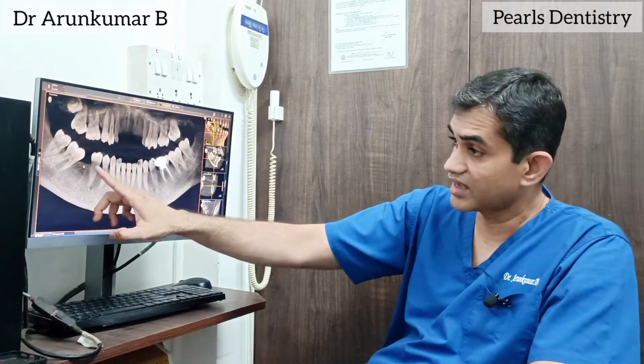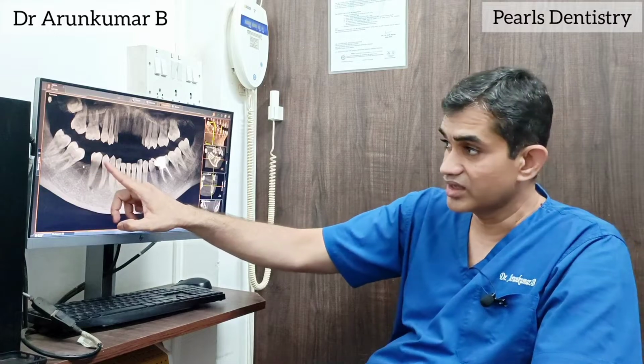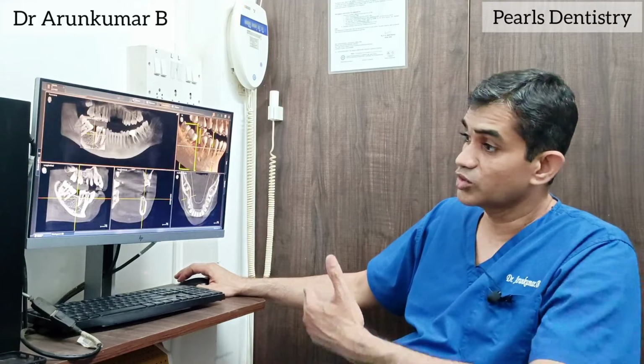This tooth has moved here, so there is a new gap developing here, and a gap developing here, which can lead to decay. The upper tooth is also coming down, causing decay. These are some of the problems that need to be addressed.